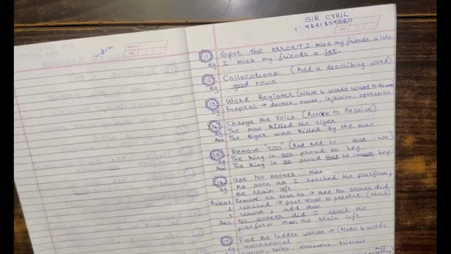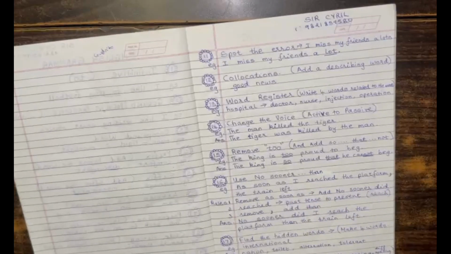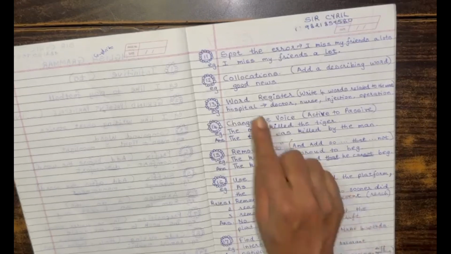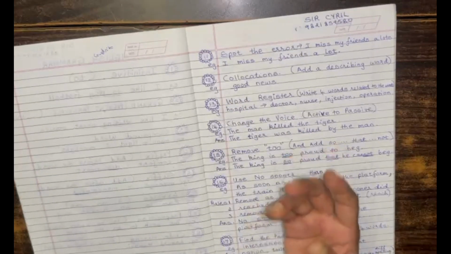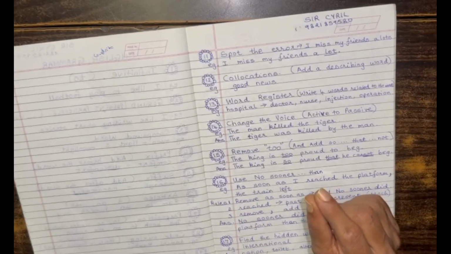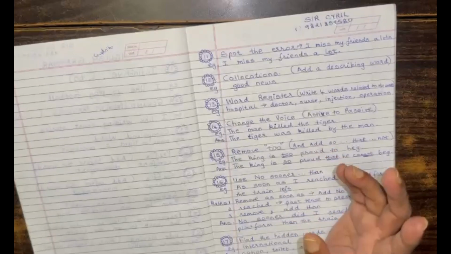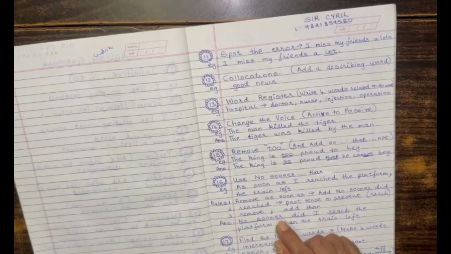Next, collocations. Collocations meaning describing words, like an adjective. So they will give you to match collocations or they will say add a collocation. So collocations can be anything as a describing word. Dash news. It can be good news, bad news, naughty news, anything. Dash dog. Street dog, old dog, naughty dog. So anything that is a describing word is called collocations.